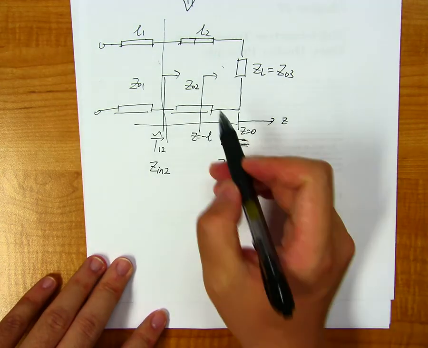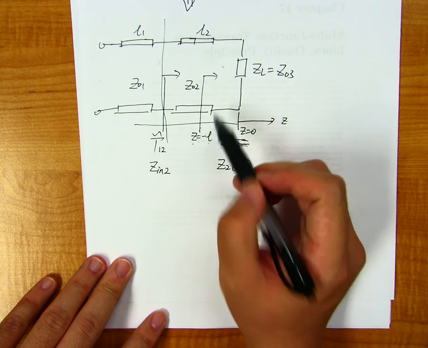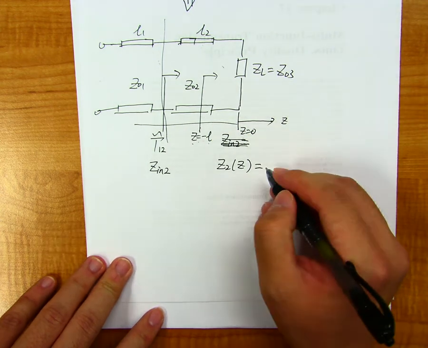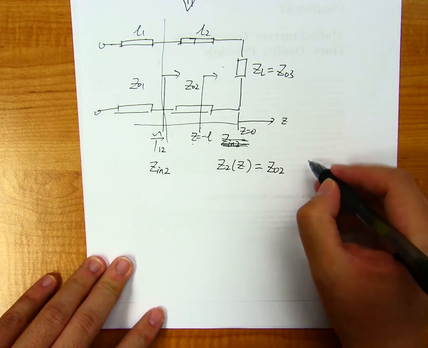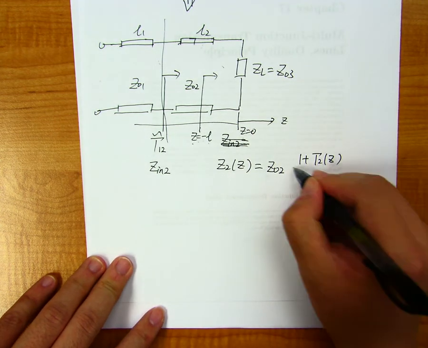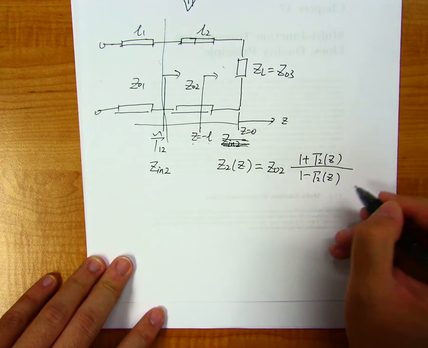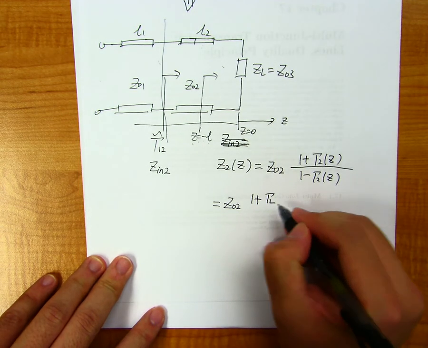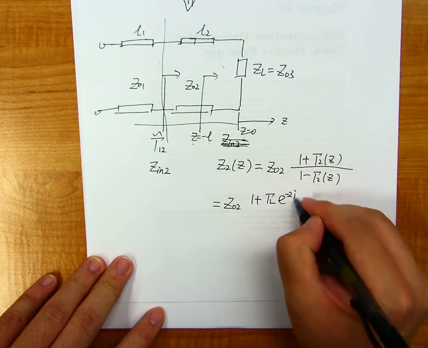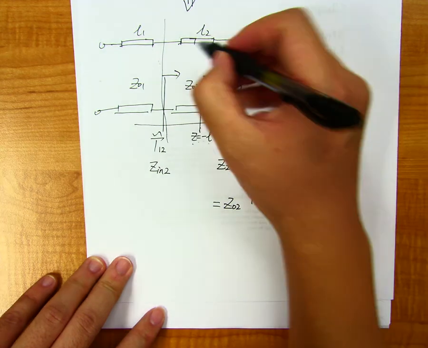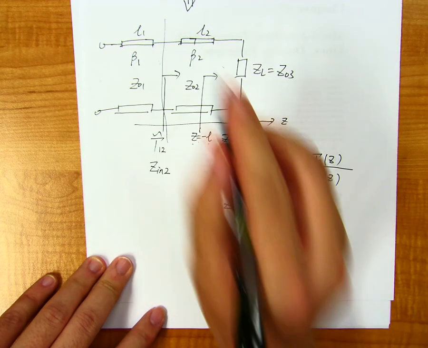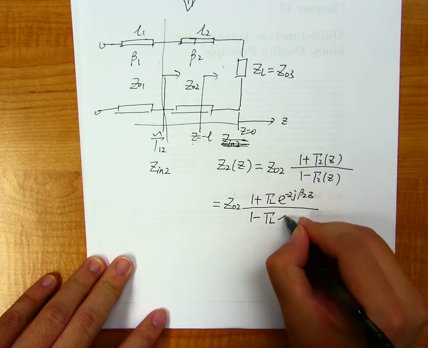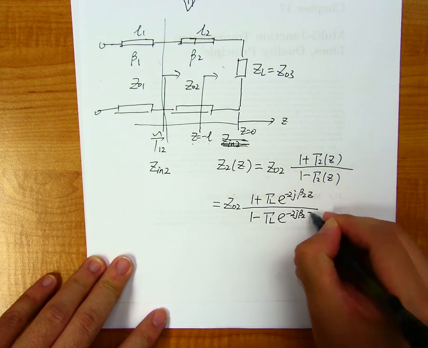If we look at arbitrary point z, but still we are looking somewhere in the second transmission line, we have Z2 of z equal to Z02 times (1 plus gamma 2 of z) over (1 minus gamma 2 of z), which is Z02 times (1 plus gamma L e to the negative 2j beta 2 z), where here we have beta 2, here we have beta 1, divided by (1 minus gamma L e to the negative 2j beta 2 z).